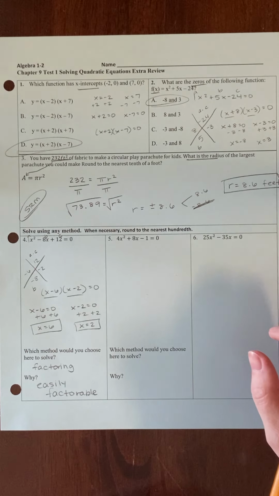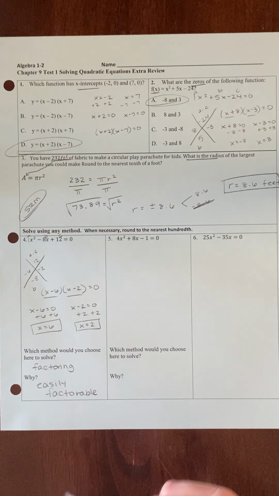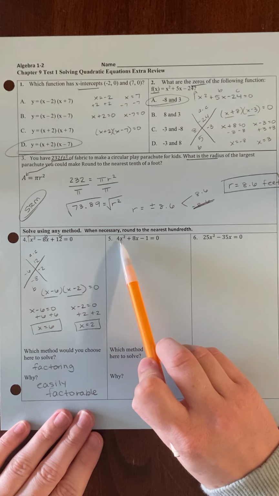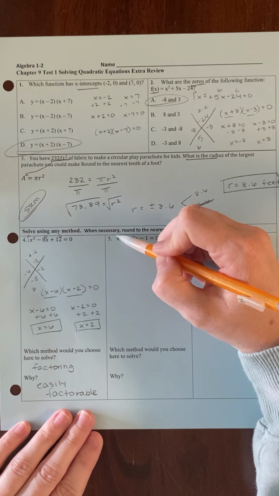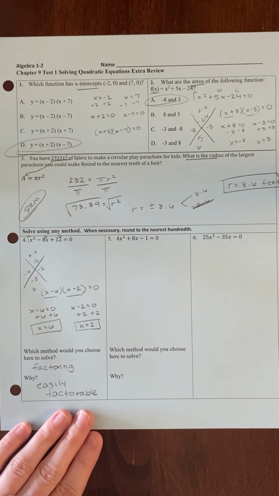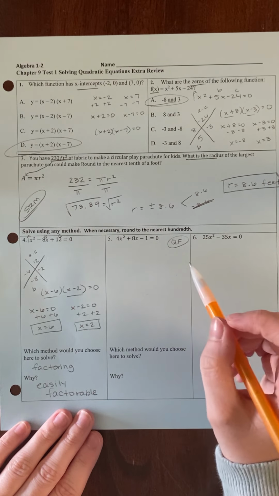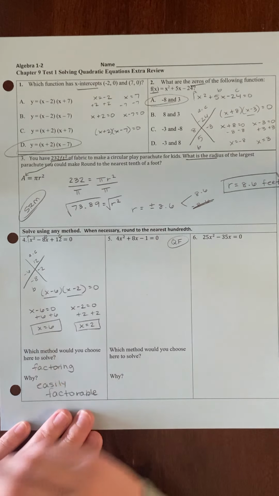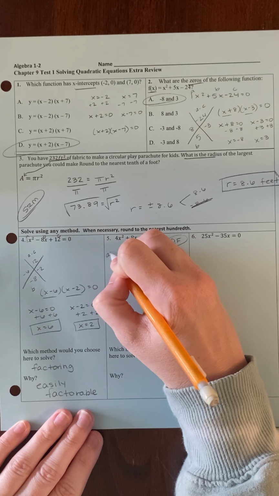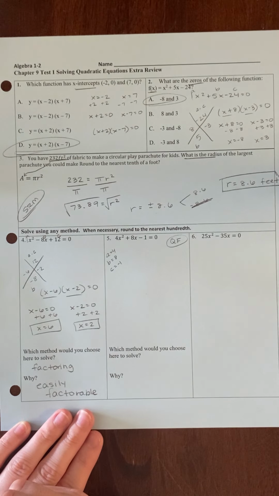Okay, the next problem. First thing I noticed is that it's set equal to 0, so that's a good start. And like I was saying in the other video, if you watch the other video I made, anytime I have a trinomial here on the left side, so 3 terms, and a is not equal to 1, I do quadratic formula. So that's what I would recommend here. There may be another way to solve it, but I'm going to go straight into quadratic formula because I have a trinomial and a is not equal to 1. So a is 4, b is 8, and c is -1.